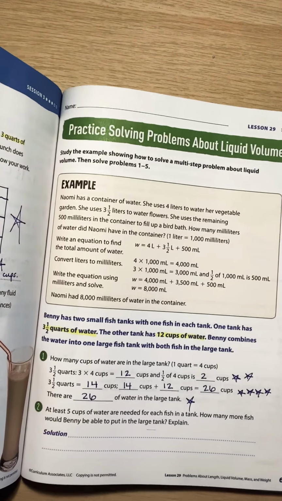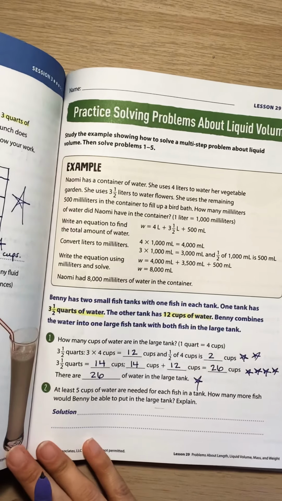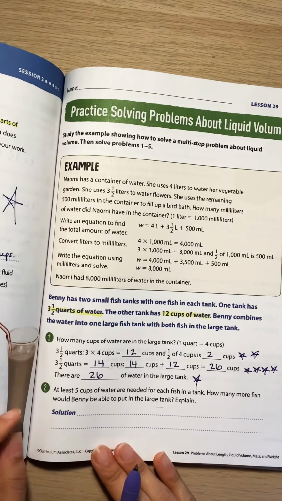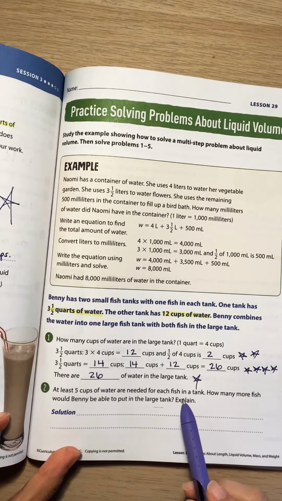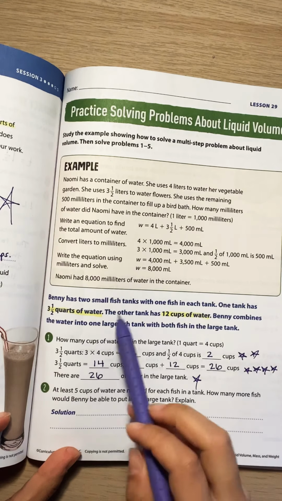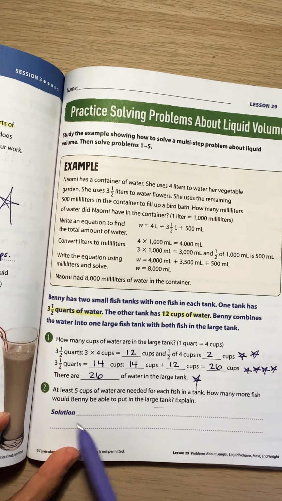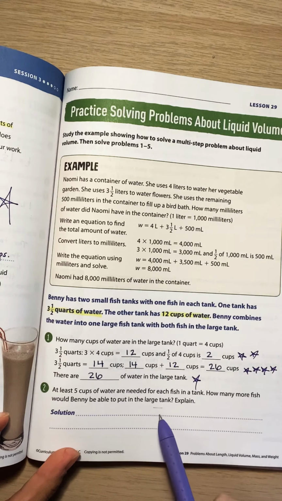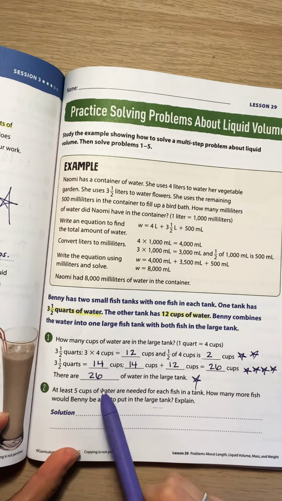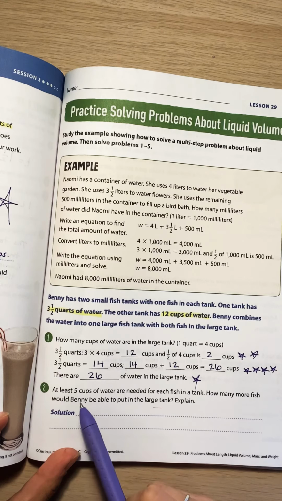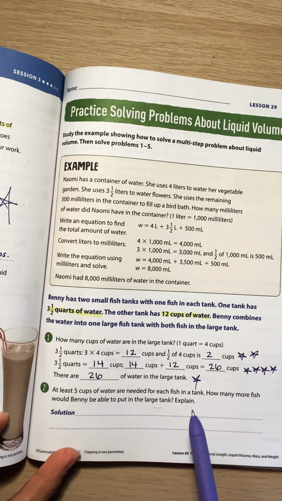Okay, number 2. At least 5 cups of water are needed for each fish in a tank. Oh, we're still talking about Benny. How many more fish would Benny be able to put in the large tank? Okay. So there's 26 cups of water. He needs 5 cups for each fish.